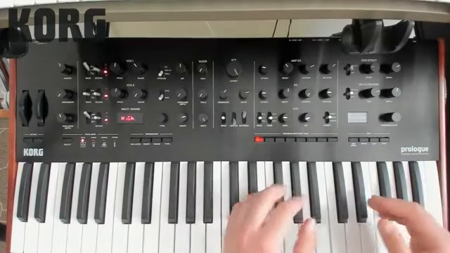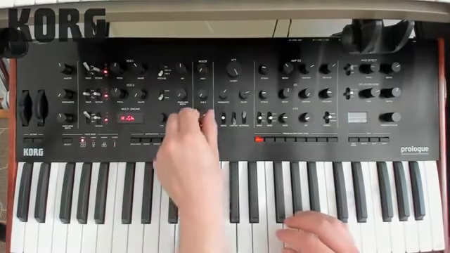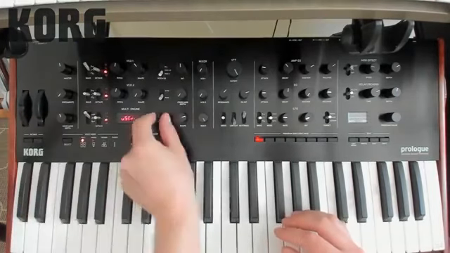Let's go to another initialized program and turn our VCOs down in the mixer and try another user oscillator that's in here.